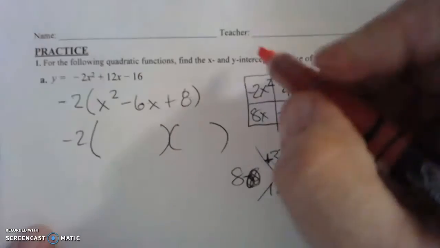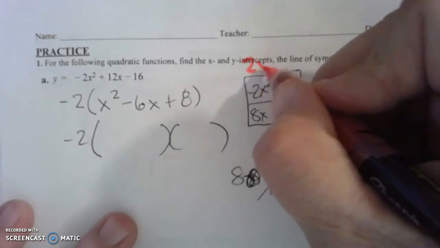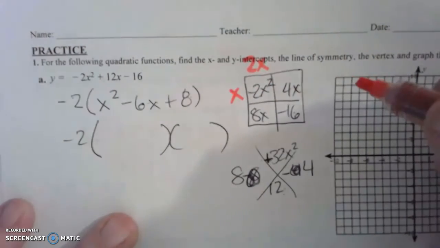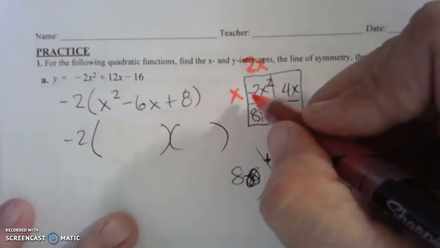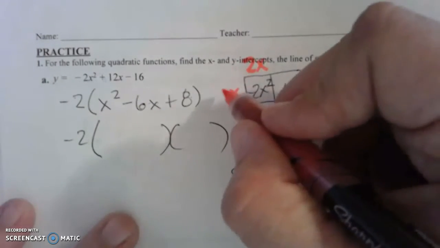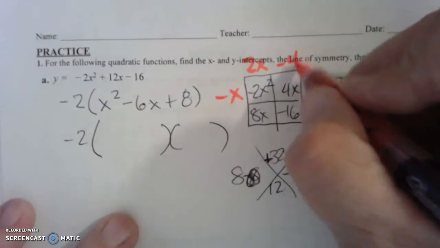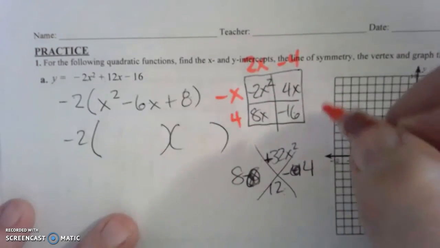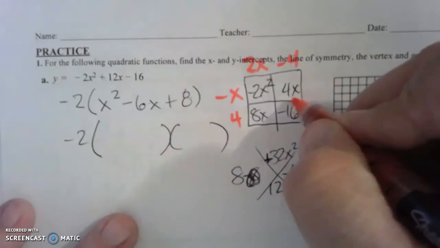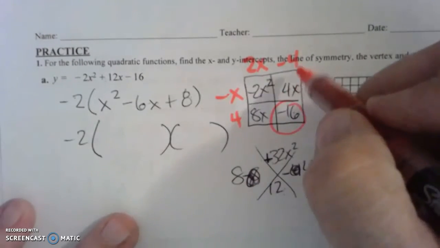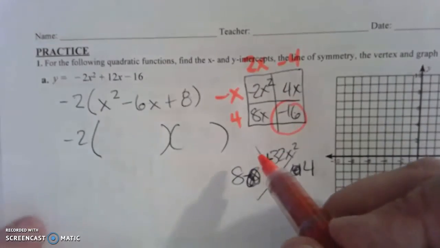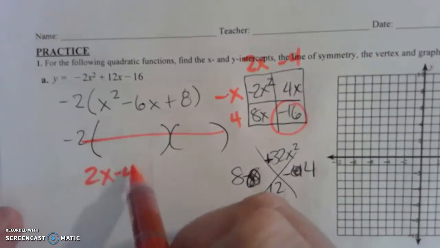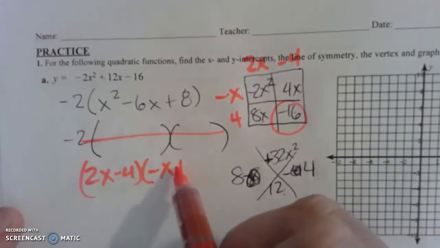Let's factor that out. How about if I do a 2x and an x? Why does this not work out right? Because I want a positive 4. One of these has to be negative. How about negative 4? A negative 4 times a 4 is negative 16. That's right. Negative times a negative is positive. So I'm going to get 2x minus 4 and negative x plus 4.